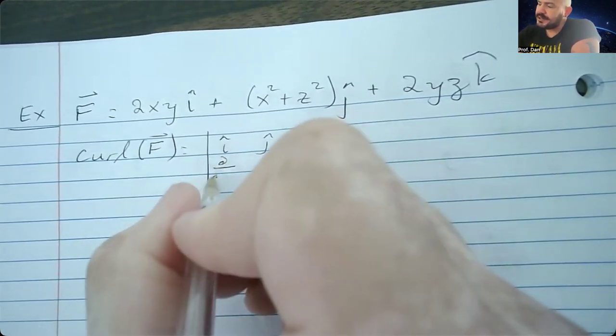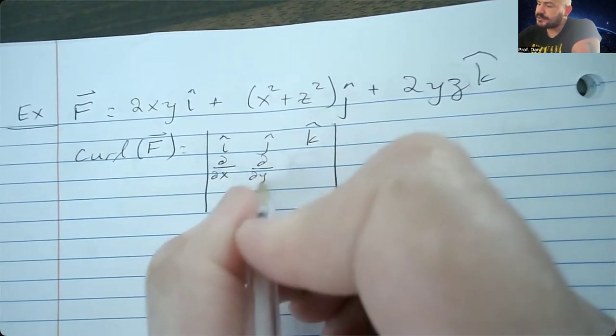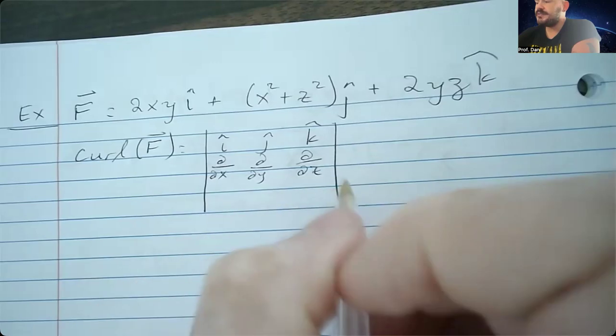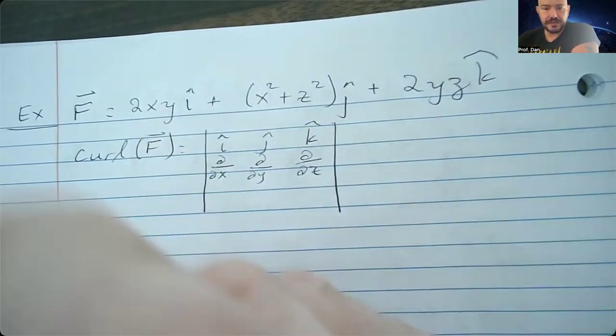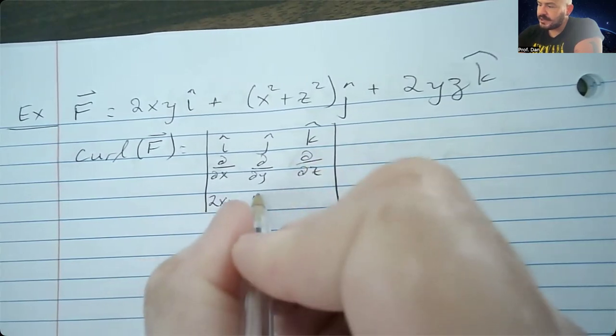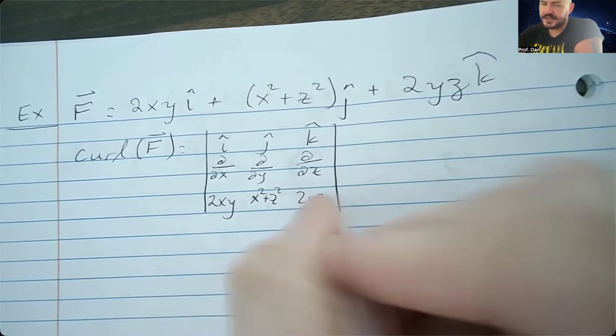The second row is our differential operator, partial with respect to x, partial with respect to y, partial with respect to z. And the bottom row is going to be the components of the vector field F. So we get 2xy, x squared plus z squared, and 2yz.